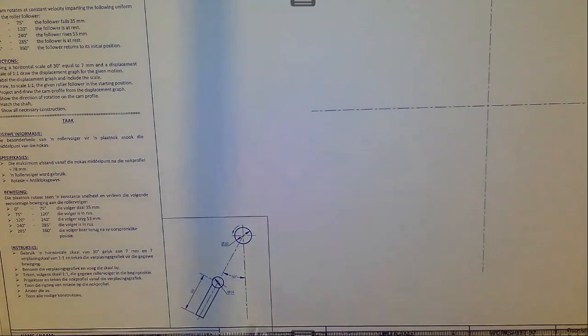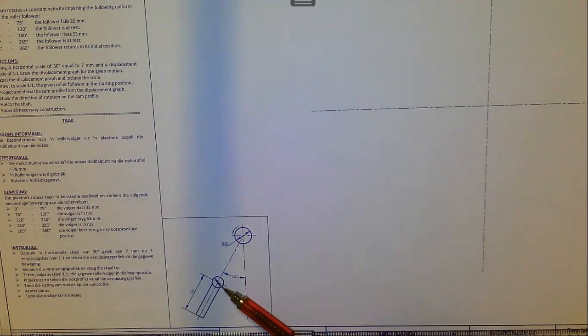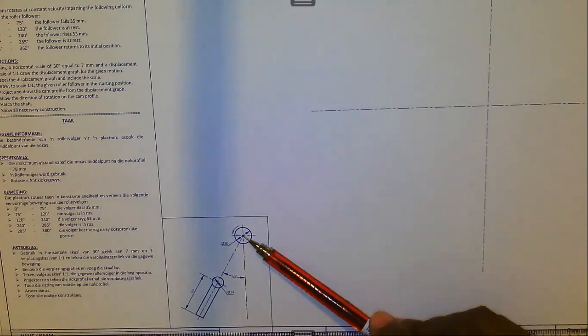This is our camshaft. Remember, the moment you draw a camshaft, you hatch it. Then we are also going to mark from here to there, which is the maximum distance, which is 78. Let's look at the motion: the cam rotates at constant velocity, imparting the following uniform motion to the follower. From 0 to 75 degrees, the follower falls through 35 millimeters. So from here to there, that's 78.